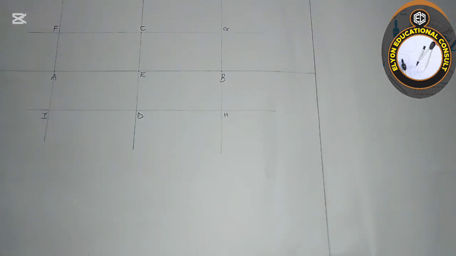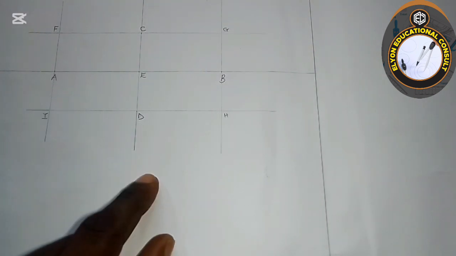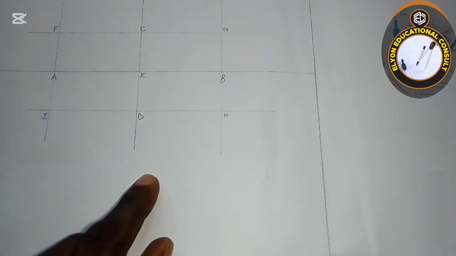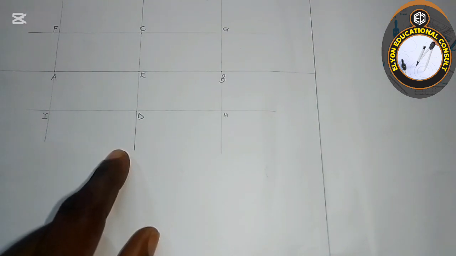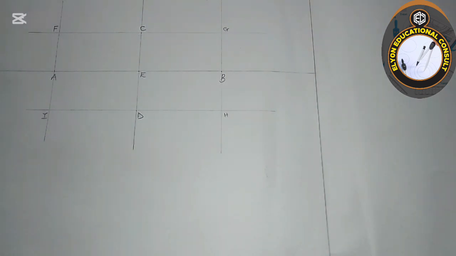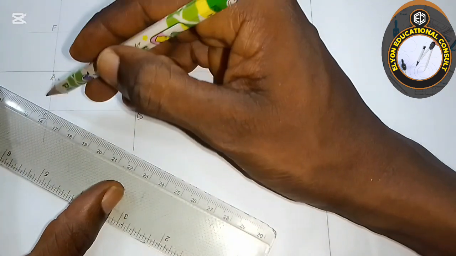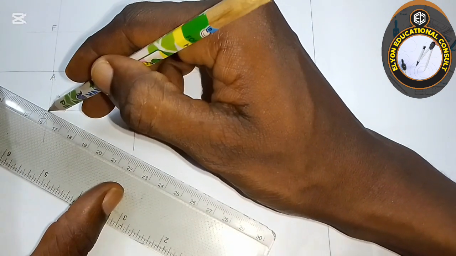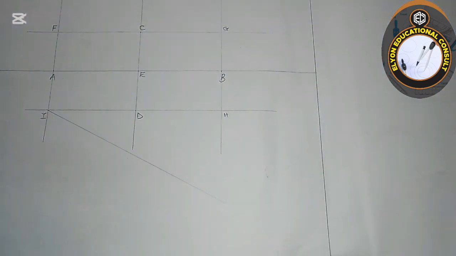So the next thing we are going to be doing now, I'm going to be dividing ID into 4 equal parts. Okay, I will divide this ID into 4 equal parts. So I come this way from this part here, just bring it down. I'll be using the method of line division to divide that into 4 equal parts.